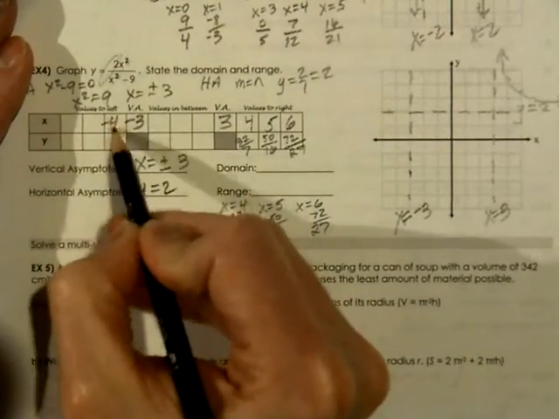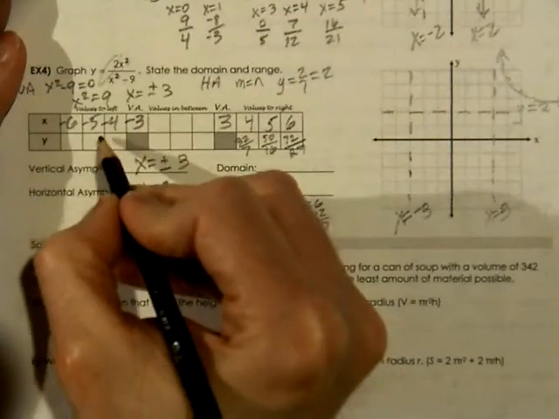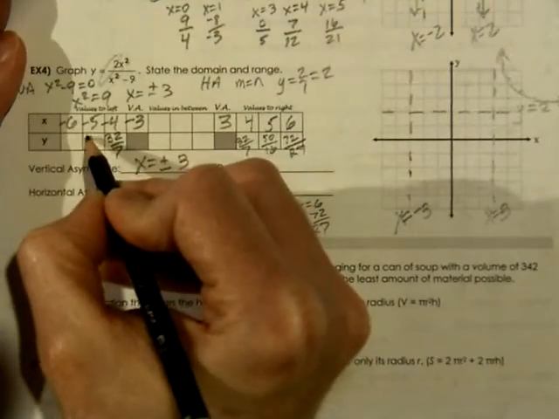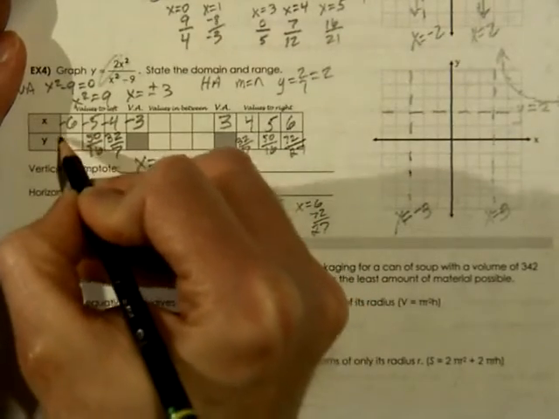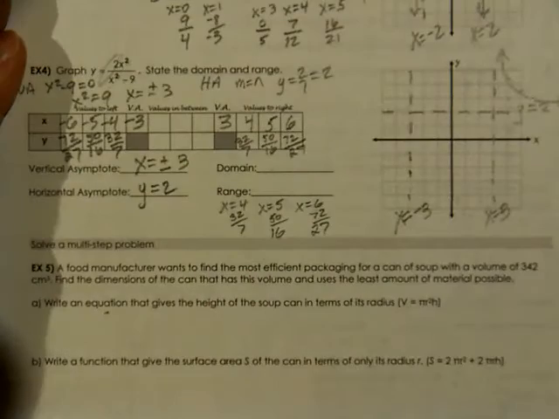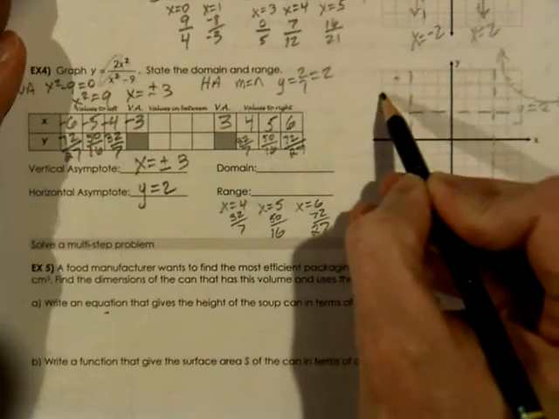And when we move to the left, we're going to have those same coordinates. 32 over 7, 50 over 16, 72 over 27. And we can plot those in just the same manner.